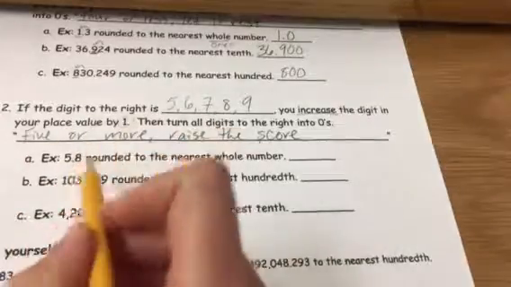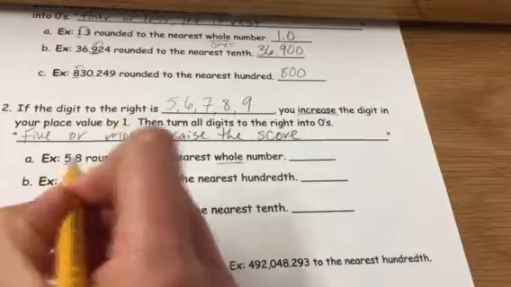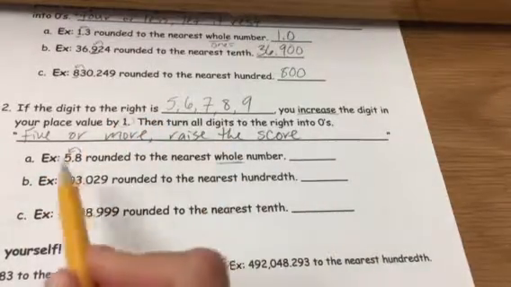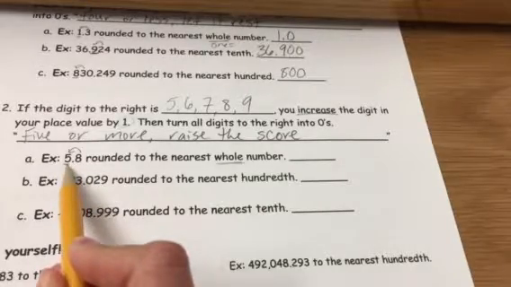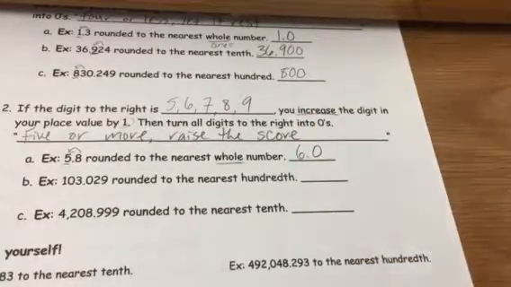So let's look at this example. 5 and 8/10 rounded to the nearest whole number. Again, that's going to be my ones place value. I'm going to look to the right of it, and I've got an 8. That 8 is going to bump the 5 up. 5 and 8/10 is certainly closer to 6 whole things than it is to 5 whole things. So 6.0, or you could just put 6.